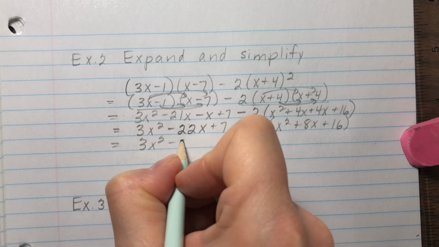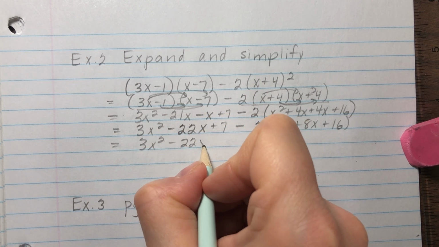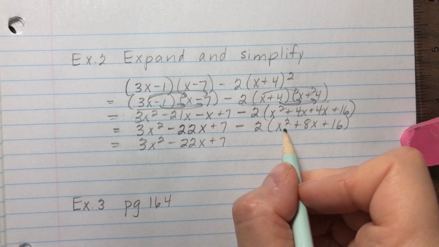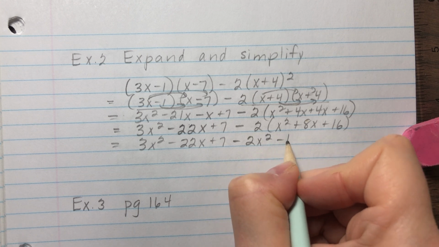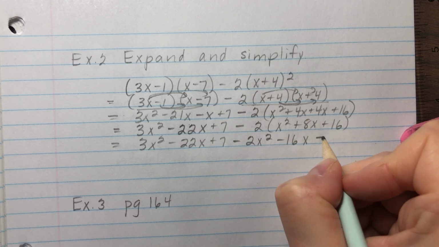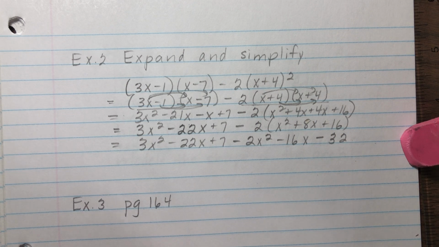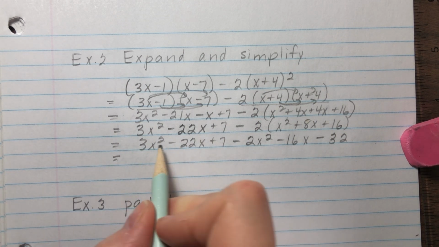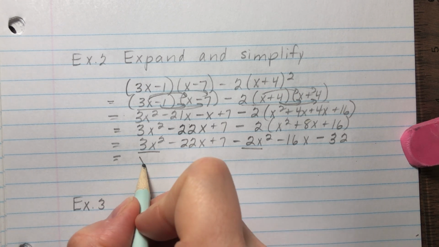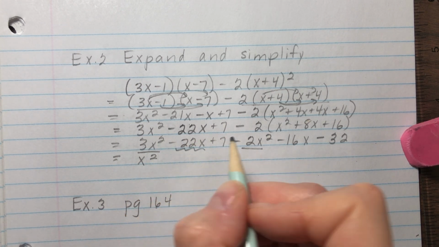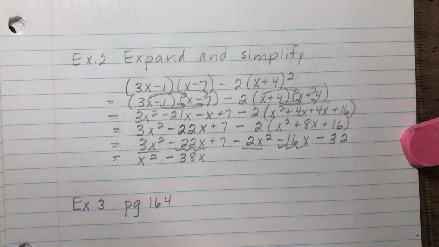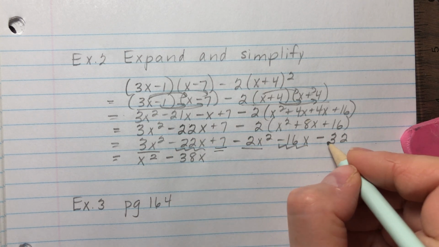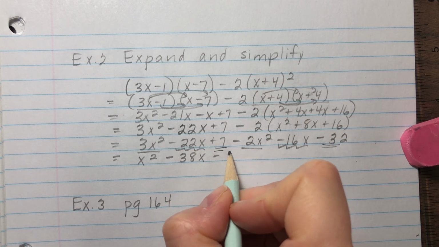Now I'm going to leave these first 3 terms alone. I'm going to multiply the last 3 terms through by negative 2 to give me negative 2x squared minus 16x minus 32. And then the last step is to combine the like terms. So 3x squared and negative 2x squared is 1x squared. Negative 22x and negative 16x, that's negative 38x. And then positive 7 and negative 32 is negative 25.